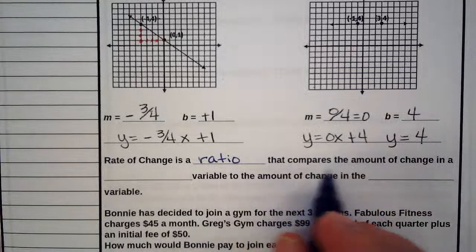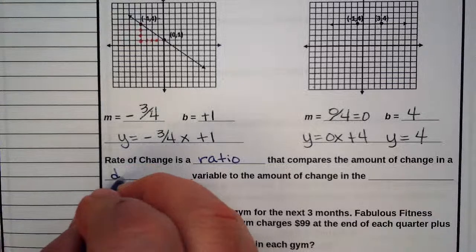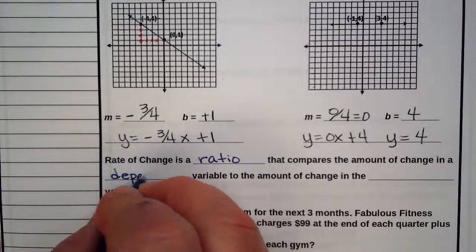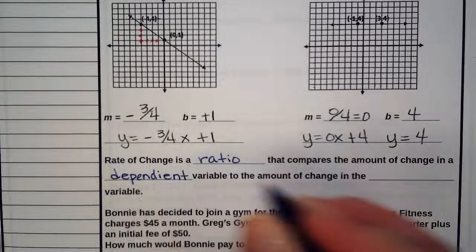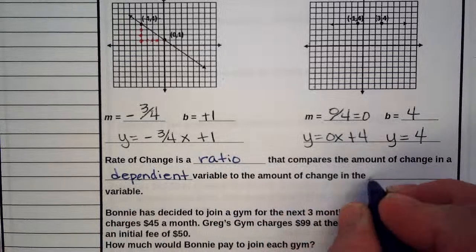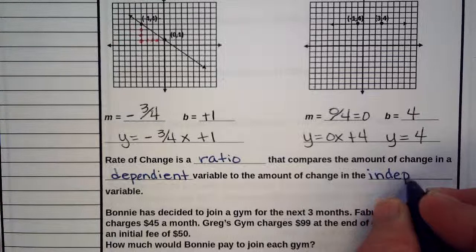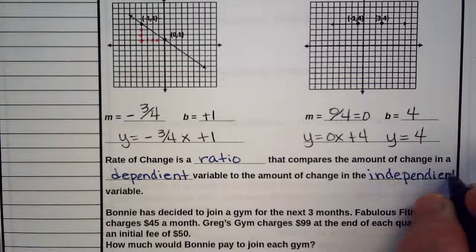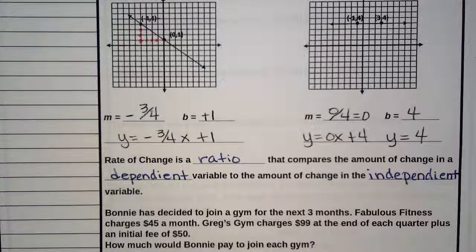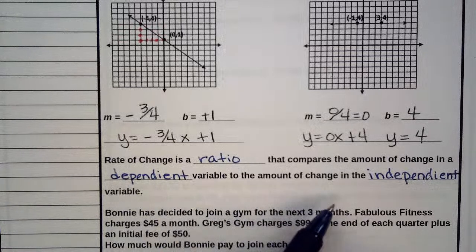So it compares the amount of change in the dependent variable to the amount of change in the independent variable. So y is your dependent variable, the change in y over the change in x.